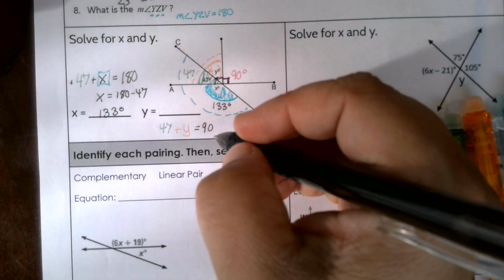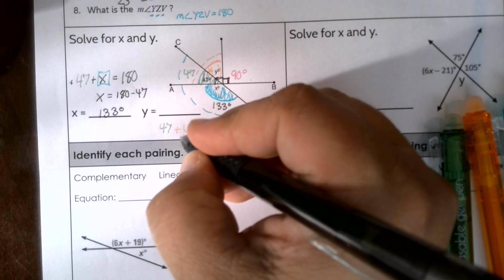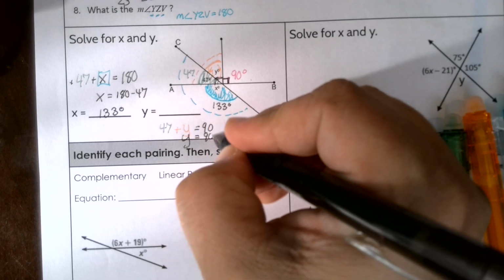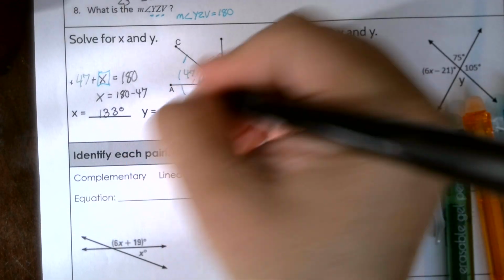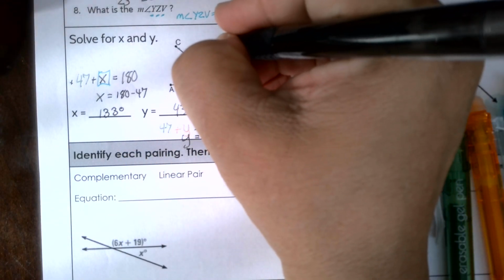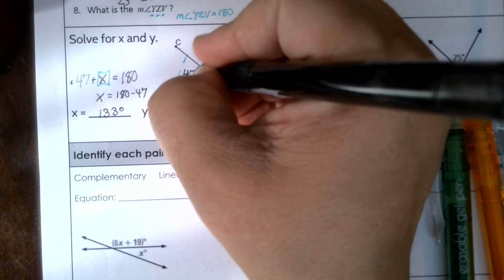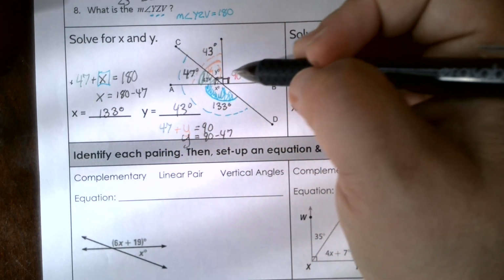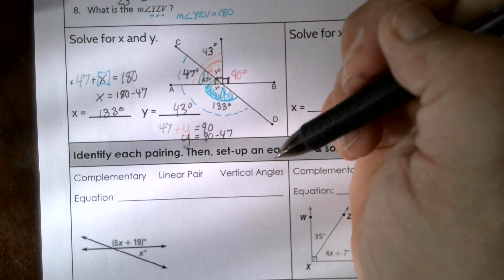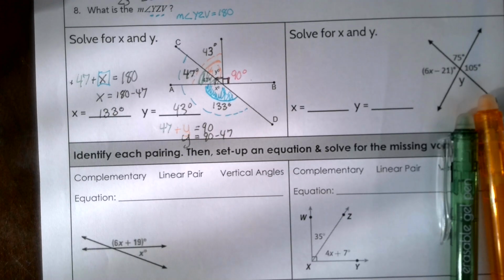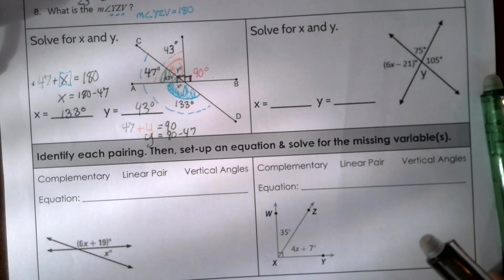If I subtract 47, and minus 47 to move it to the other side, ran out of room, sorry about that, Y equals 90 minus 47, then I end up with 43 degrees. So this one needs to be 43 degrees. And I can double check myself, these two together should add up to 90. 40 and 40 is 80, 7 and 3 is 10, 80 and 10 is 90. So we should be in good shape there. Okay.